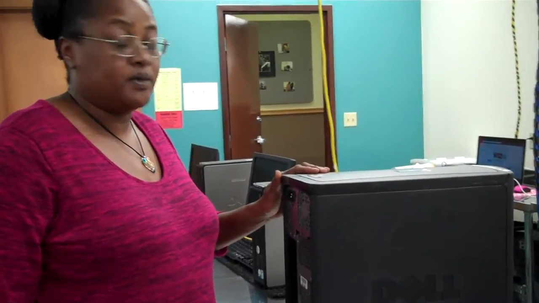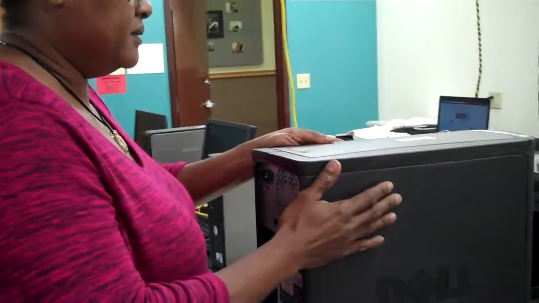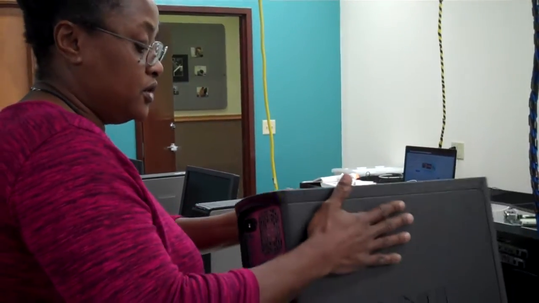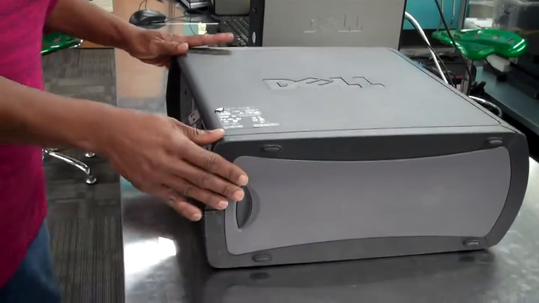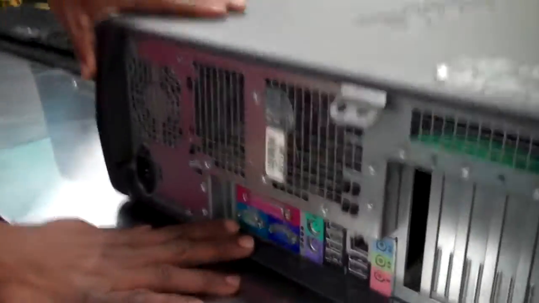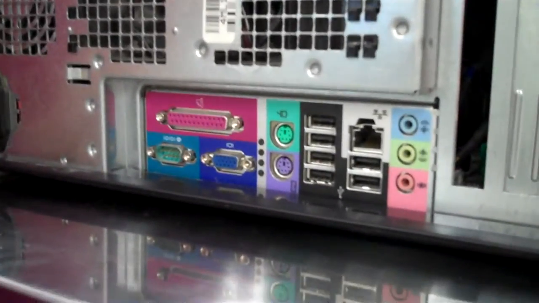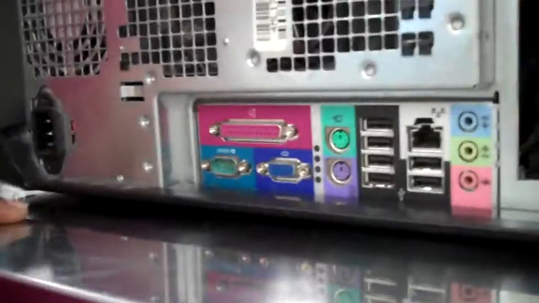Today I'm going to open up this desktop and identify the parts. The first thing we have to do is make sure this is in a position where we can get to the motherboard. So we lay it down on its side. All of our connections are on the bottom, which indicates the motherboard is on the bottom where it needs to be, so that we can move things out of the way to get to it. Now I'm going to open up the case.